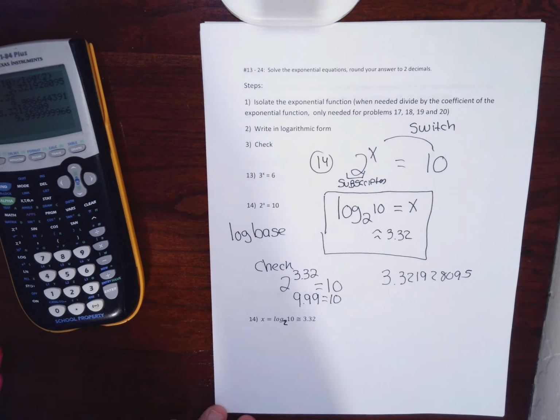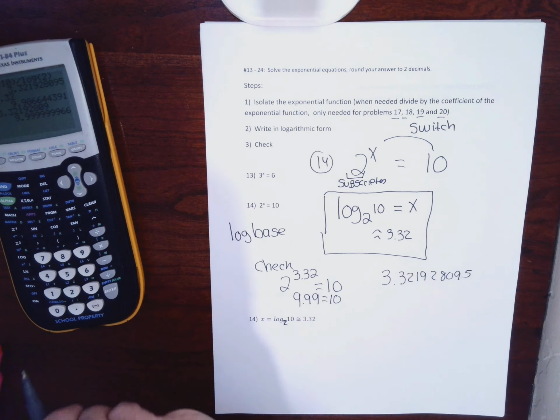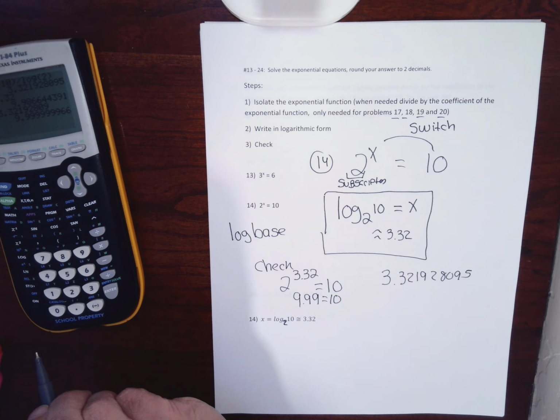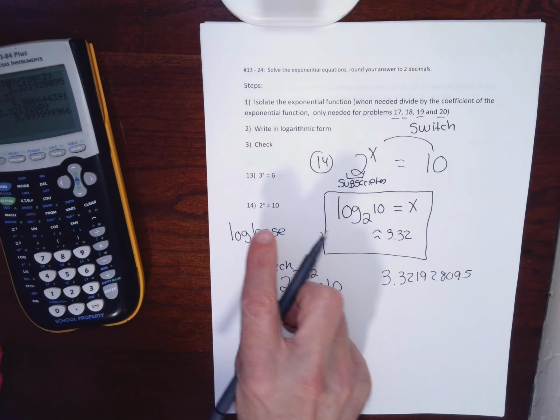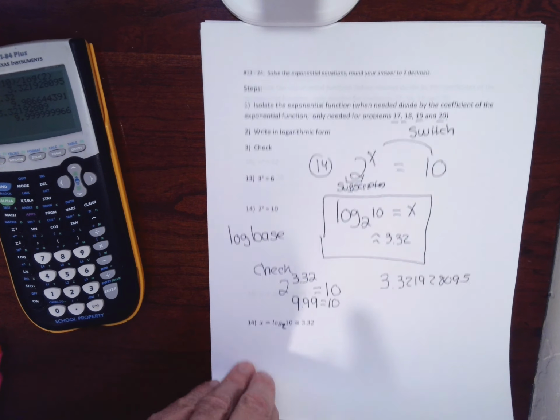Each of the problems between 13 and 24, we're going to write the problem in its logarithmic form, and then maybe have some algebra to solve for x, or maybe just have an answer. 4 of the problems, 17, 18, 19, and 20, aren't perfectly set up to write as a logarithm because there's a multiplication on the side with the exponent that we'll need to deal with. I don't put those on the test, but I sneak them in the homework.